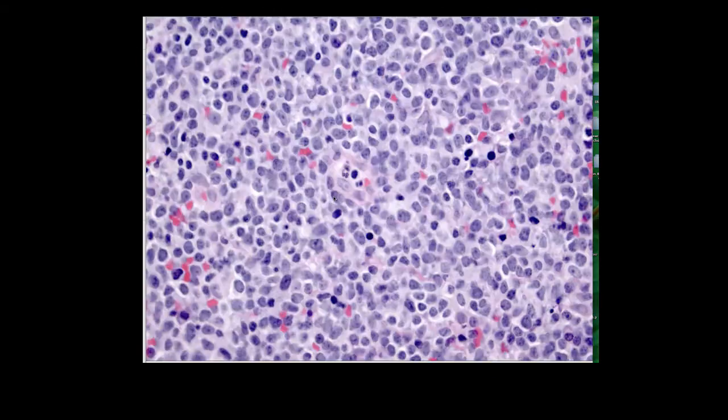And actually I've now moved to another area, and I'm going to fix the slide a little bit so we can see it more clearly. And we can see we have this diffuse infiltrate of intermediate to large size mononuclear cells. We'll go to a higher power again so we can see this infiltrate in another area. We can see the small nucleoli as well as some smaller hyperchromatic cells also admixed in.